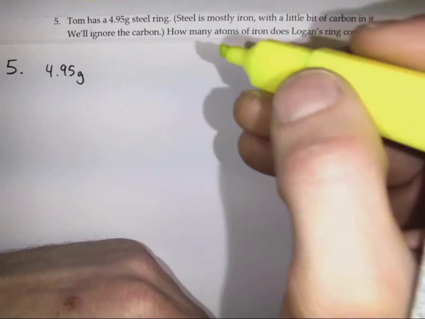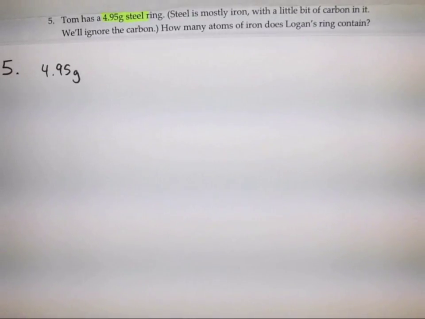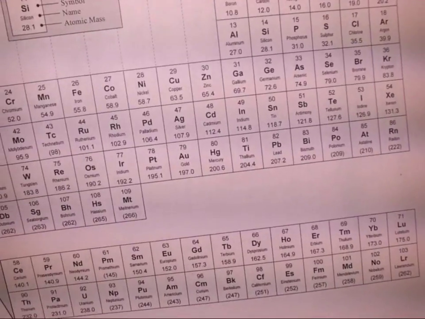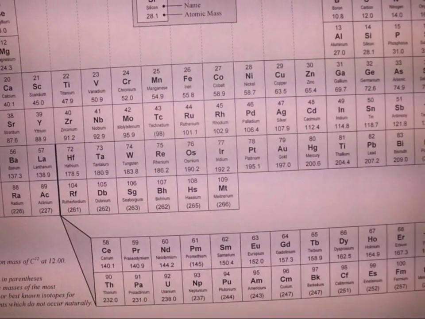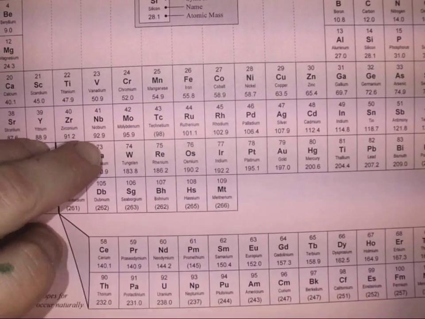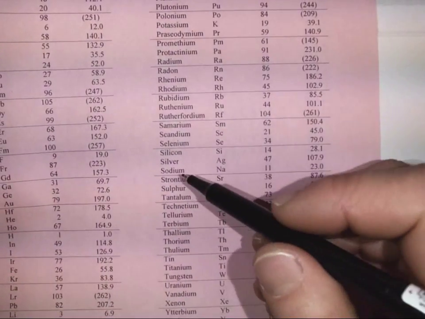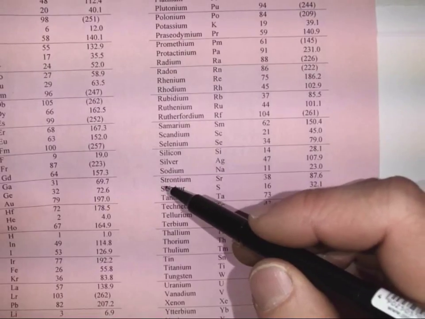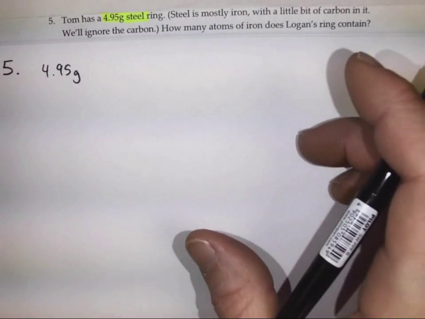Now, what's steel? There's no element that is steel on the periodic table. There is no steel. You can look, and if you can't find an element, what you can do is flip over to the next page, which lists all the elements in alphabetical order. And you look and you say, okay, well, silver, sodium, strontium. Wait, we skipped steel. That's because steel is not an element. It's what's called an alloy.